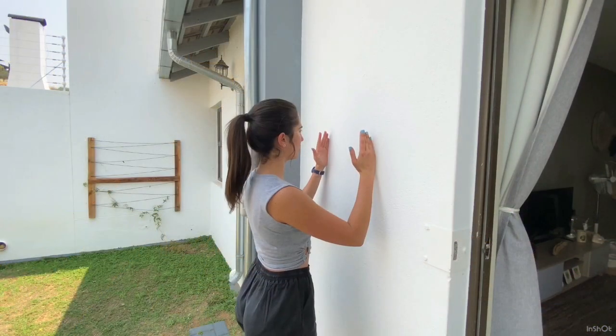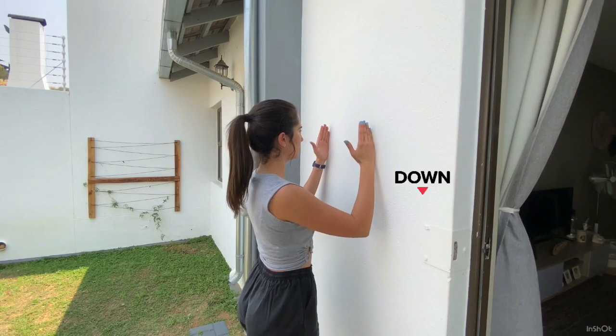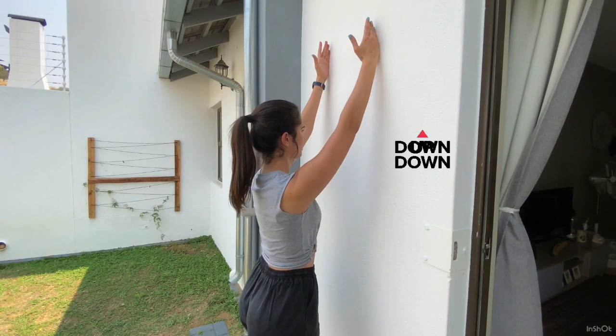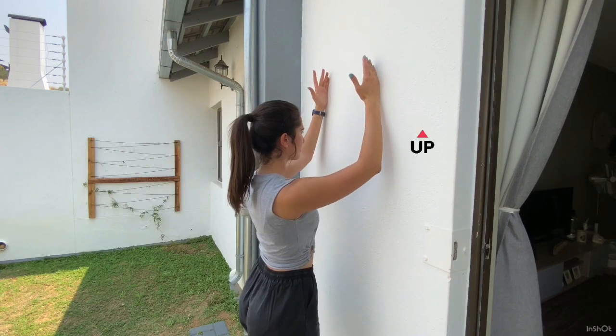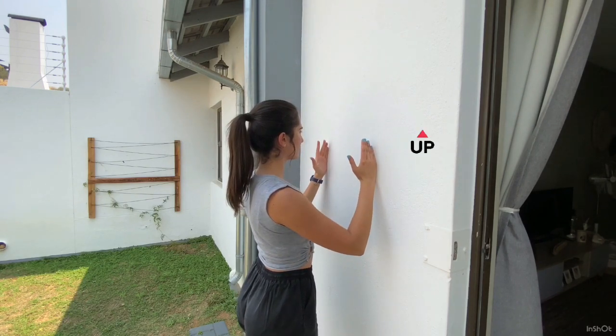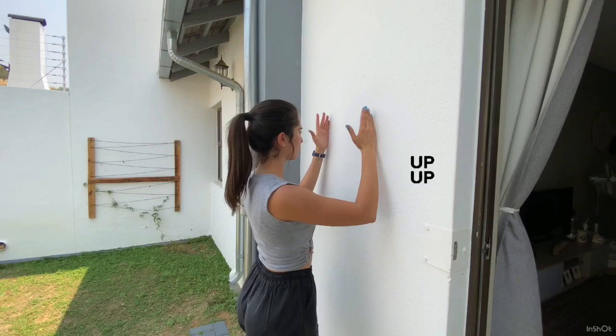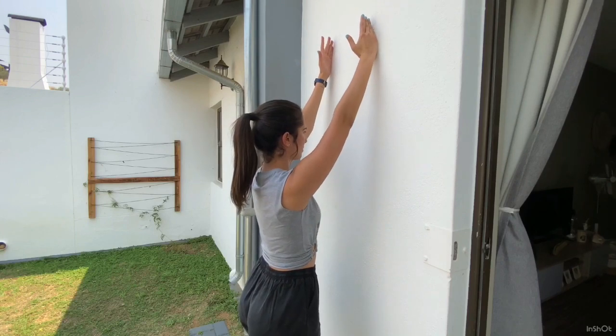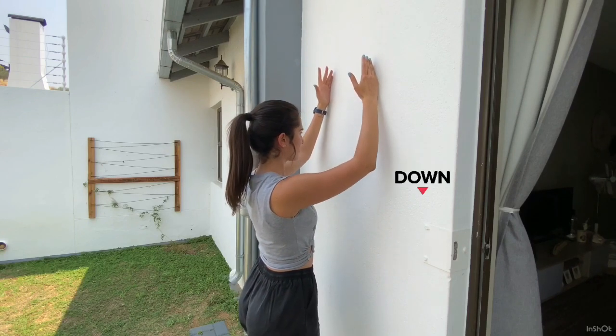For the wall slide, slide your arms up the wall while keeping your neck relaxed and only going as far as you can without feeling pain. Remember to keep your arms relaxed as you slide back down. Repeat this exercise 10 to 15 times and repeat the set 2 to 3 times a day.